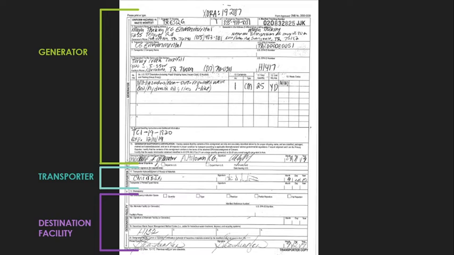I signed on behalf of the generator. And then Chris, who hauled it here in DFW, he signed as transporter. And then once it got to the landfill, they signed as the disposal facility. So if you ever have a manifest and you're moving that waste and you see, oh, I don't have a generator signature, okay, well, you better get that, because you can't be moving that waste around and hauling it with an incomplete manifest.